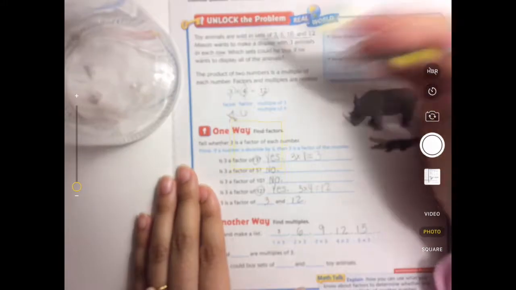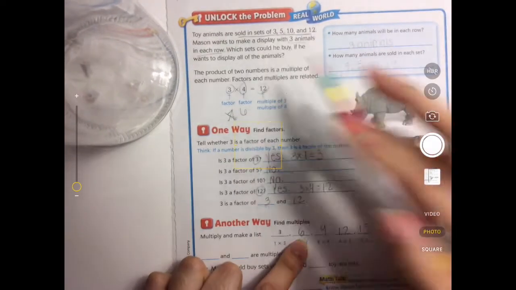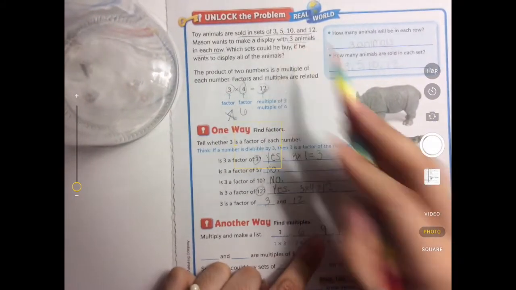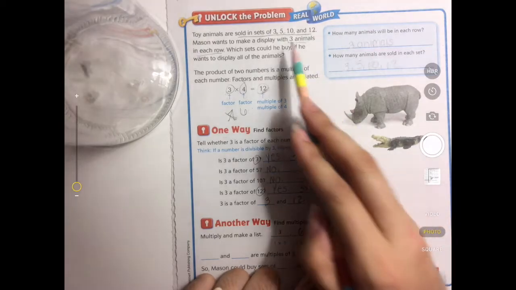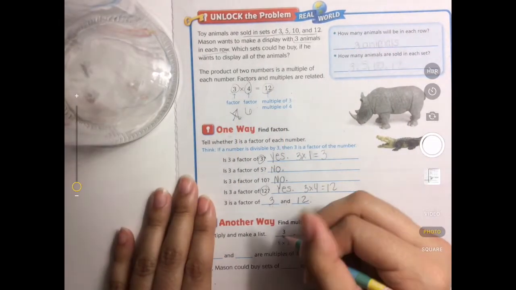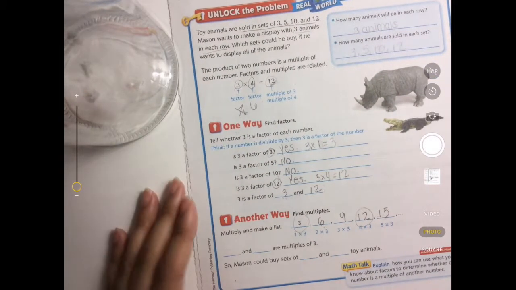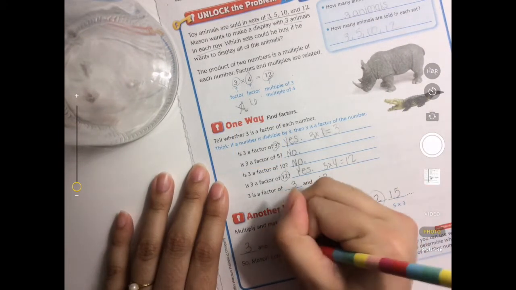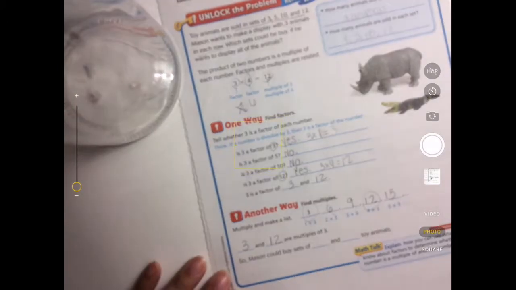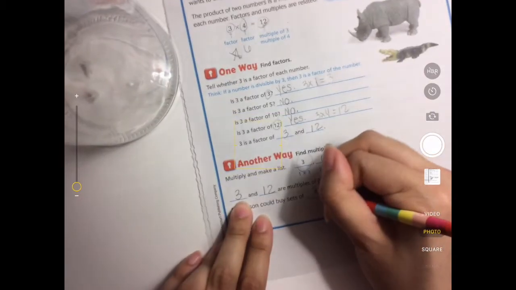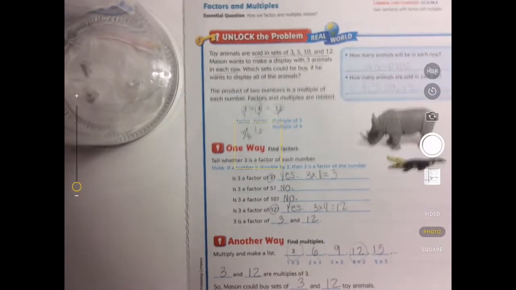So we have 3 and 3, so we know 3 is 1. 6, there's no 6, we have 5, but there's no 5 here. What about 9? No, we have 10, but not quite. 12, we have 12, so that's another one. And 15, there's no 15. So we found the two that are in common. So these numbers are multiples of 3, meaning that these are products of 3 that these numbers have in common with. So Mason could buy sets of 3 and 12. Let's move on.